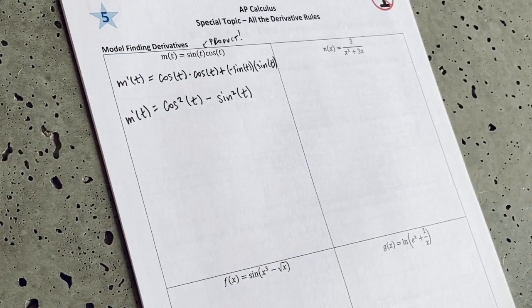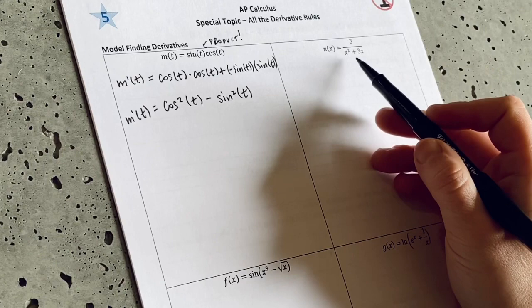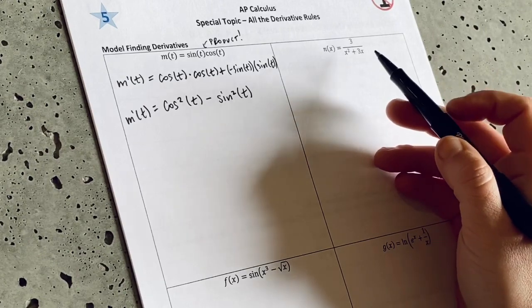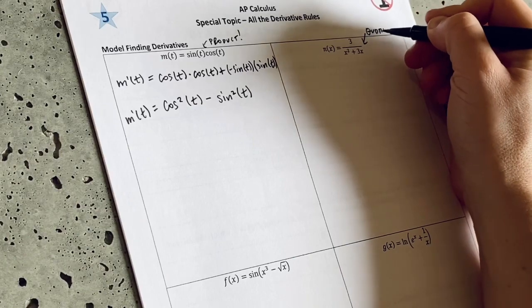All right. Let's do the next one. So n of x equals 3 over x squared plus 3x. We have division here, so this is the quotient rule.